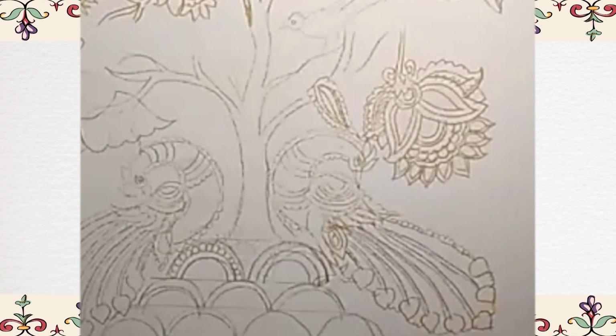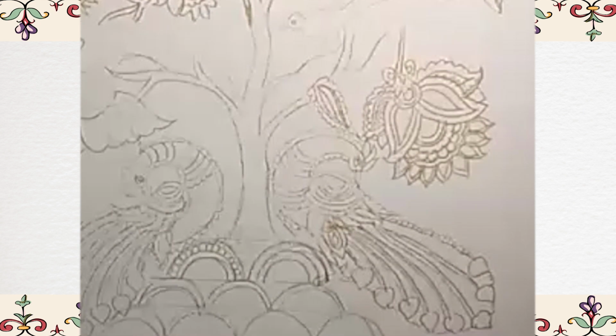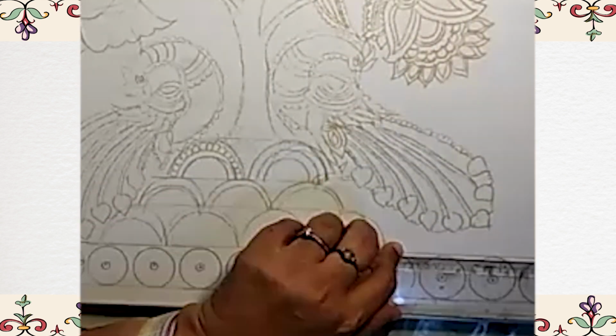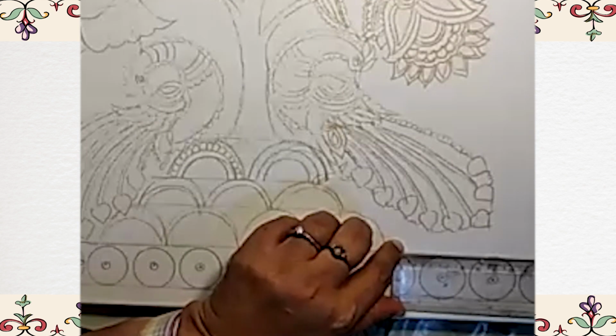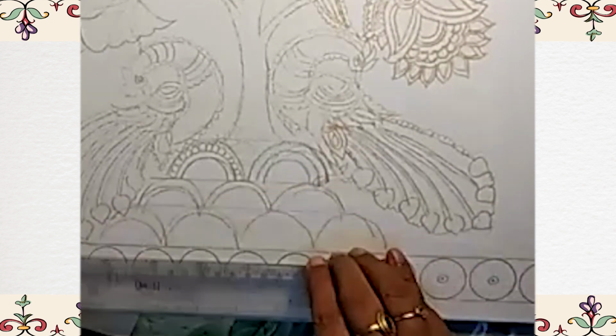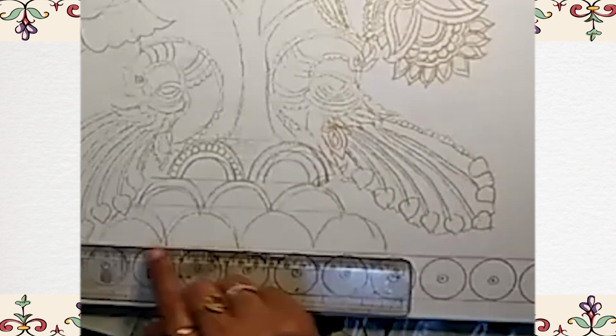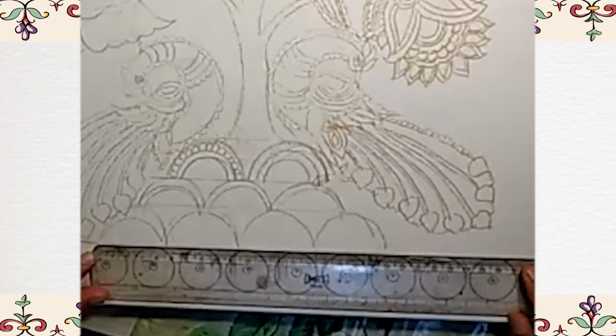The base, how to draw the base. See, find out how much is this distance. Like in my case, it is 41. So what I have done, I have left 10.5 here and exactly 10.5 here. And in the center space, I am drawing the rods.